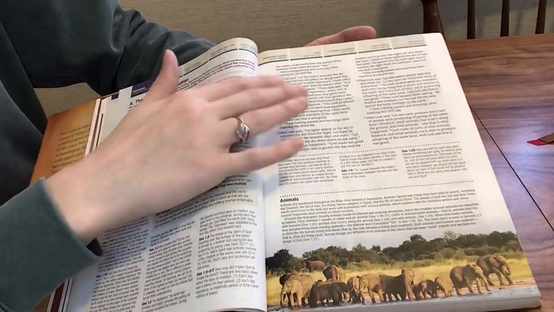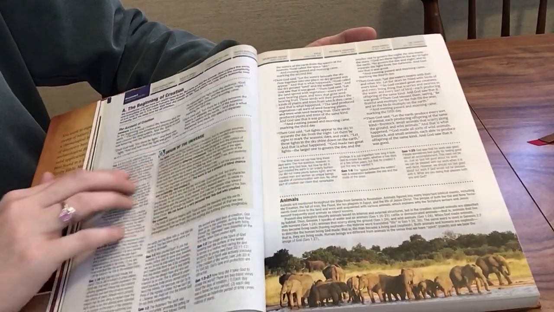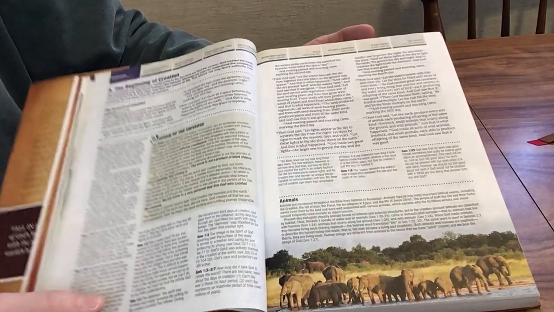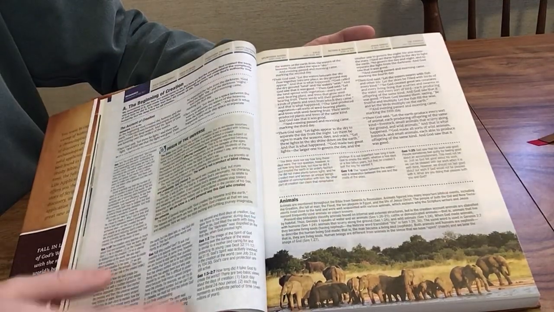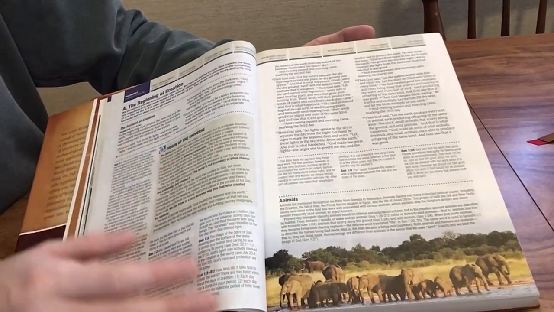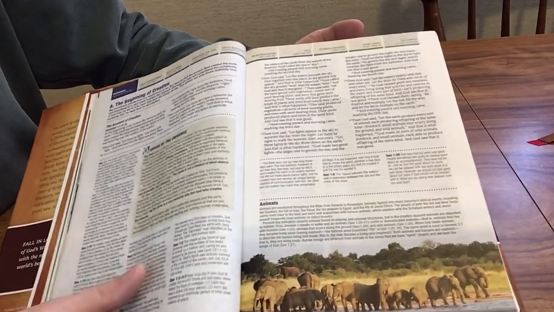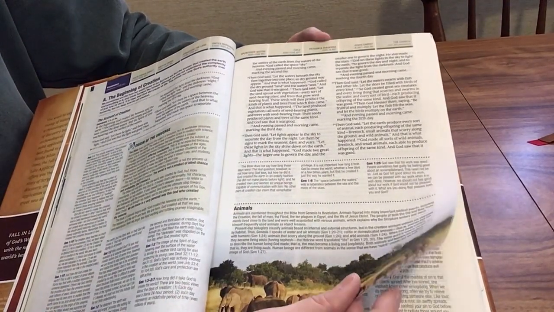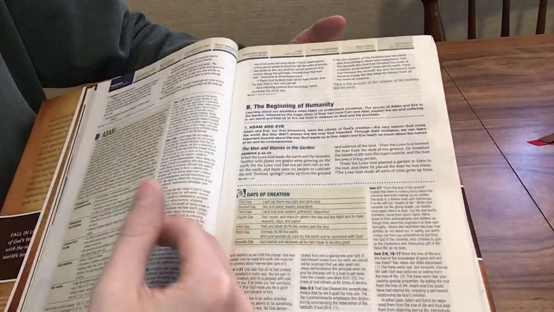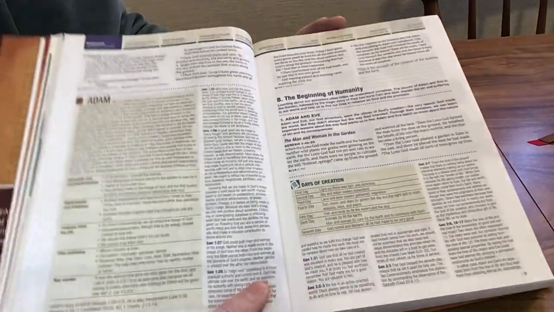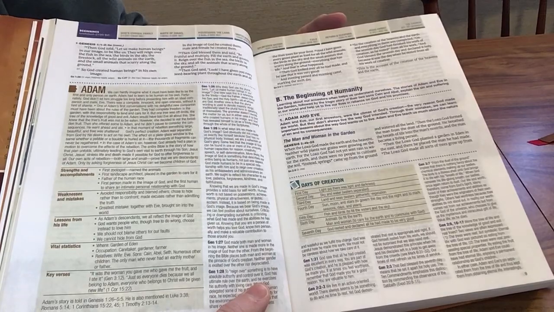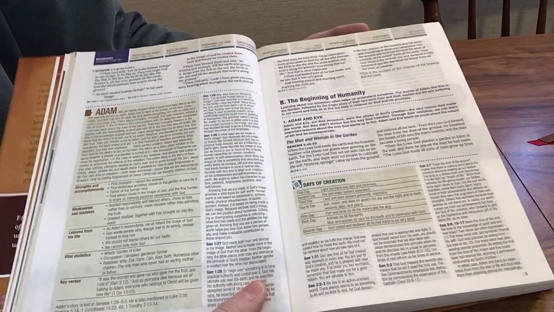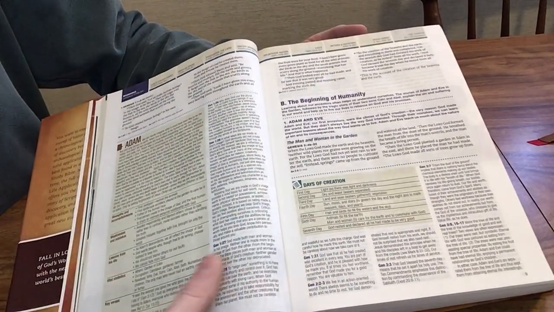The scripture is up at the top, and then we're going to have the Life Application Study Notes on the bottom. We're also going to have some little articles throughout, like there's one on the origin of the universe. We have a little article about animals down here. We have a timeline across the top of each page showing what part of the timeline you're currently reading in. So, of course, in Genesis, we're at beginnings. We have a character profile of Adam.